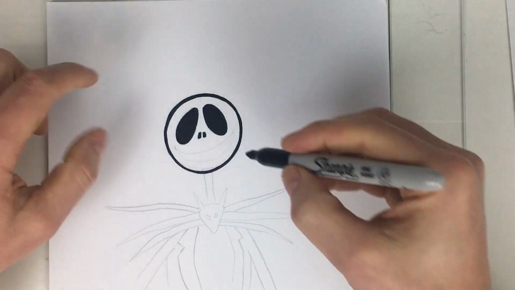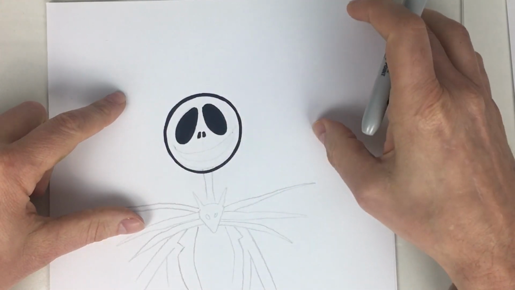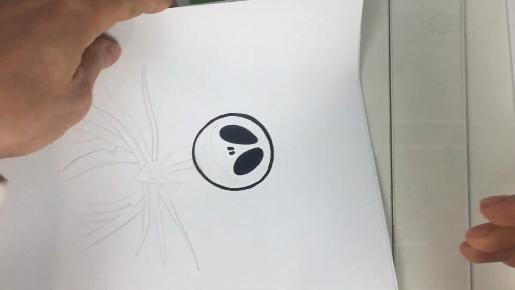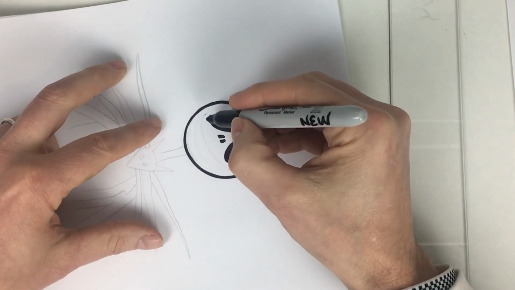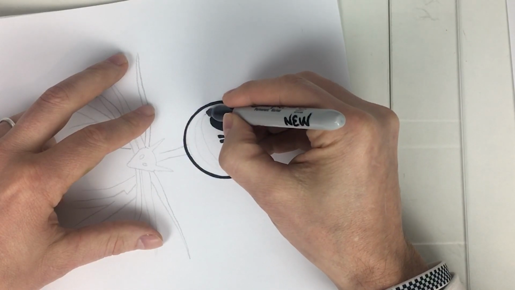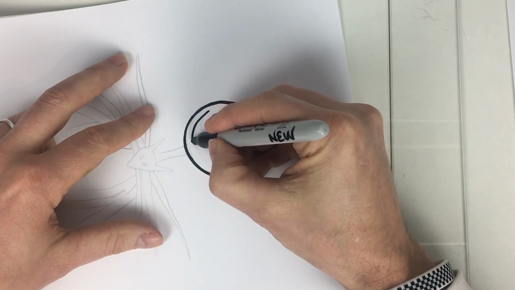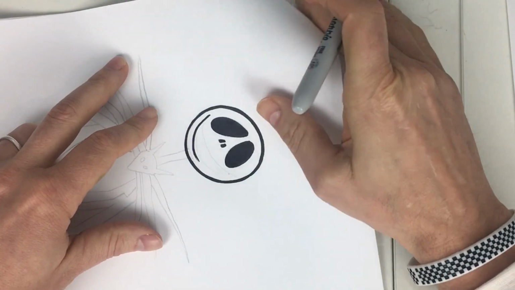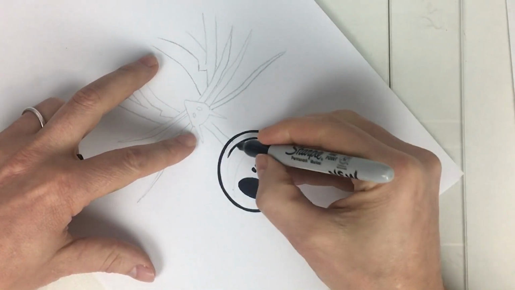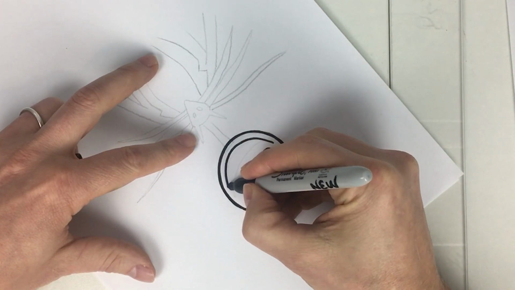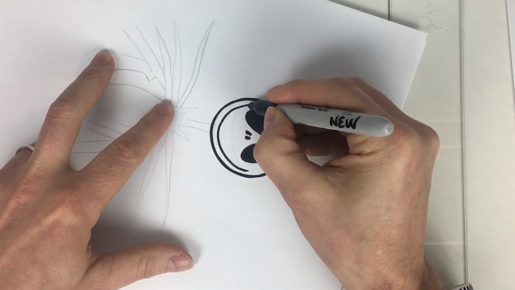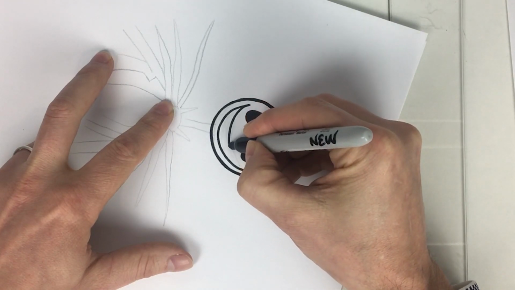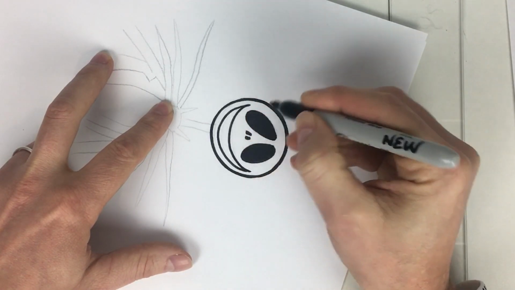Now, let's take a look at his mouth here. So what we're going to do is, again, this is more of a natural motion here. So we're going to go down here a little bit closer to his chin and go up a little bit further there. We're going to come across. His mouth's wide open. You see that? Look at that.